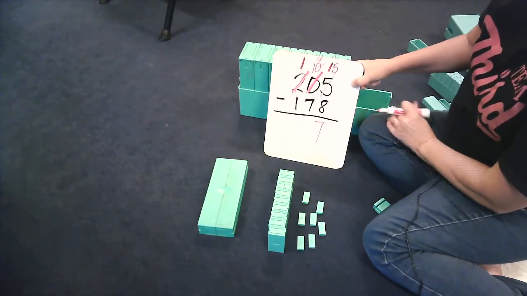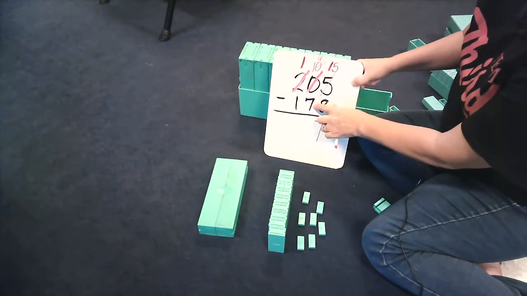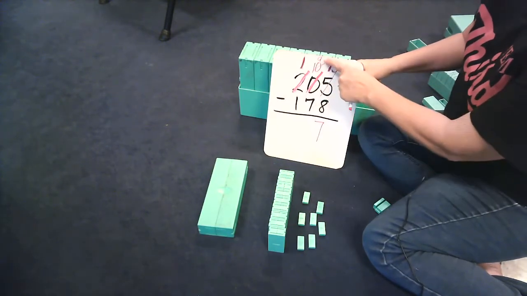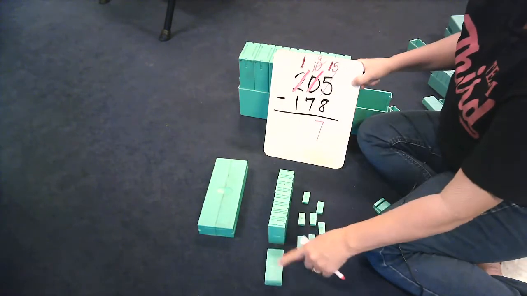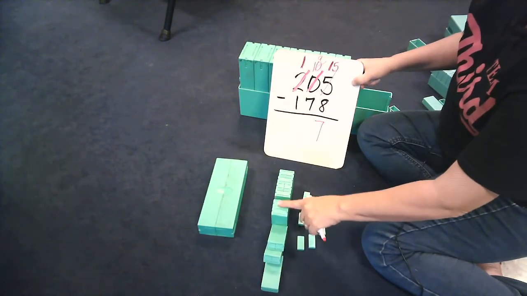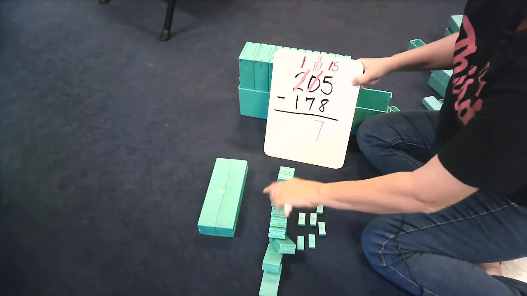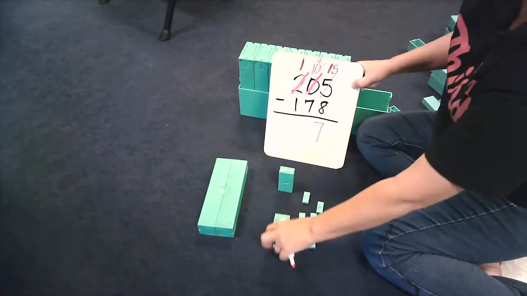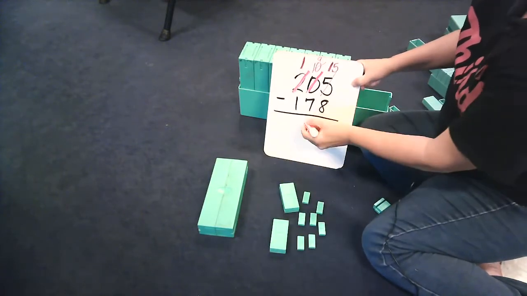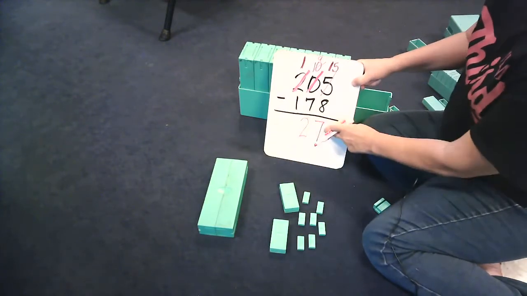Can I subtract in the tens place? 9, take away 7? Sure I can. 9 is a bigger number. I can take away 7 easy. 1, 2, 3, 4, 5, 6, 7. Move these guys away. And now what am I left with? 1, 2. 2 tens and 7 ones.